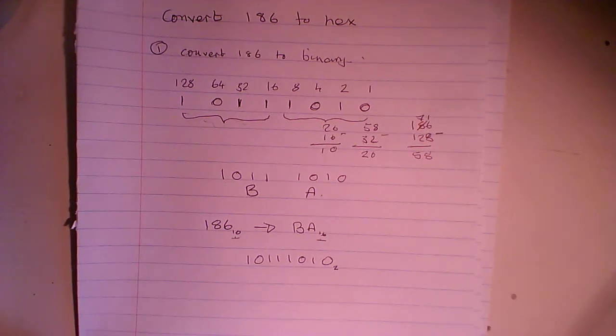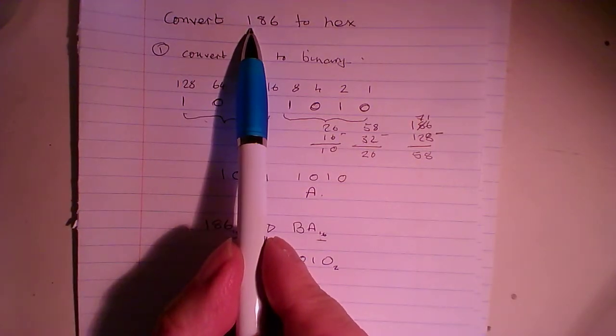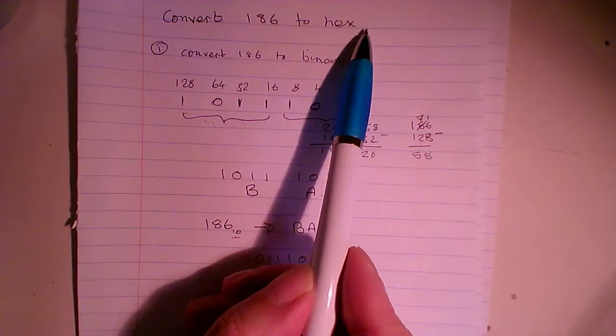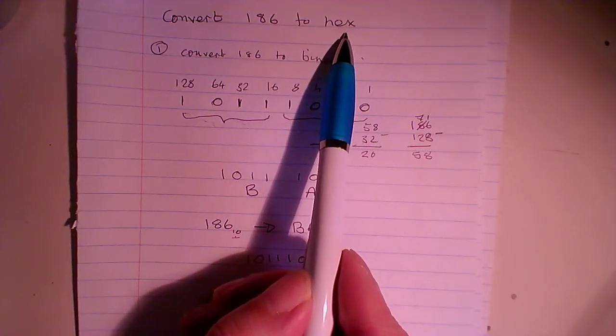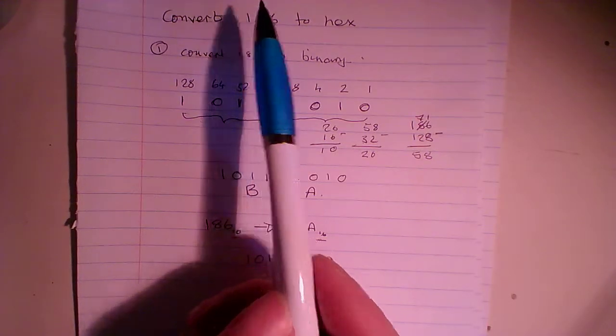So that's the first one. That's converting from denary to hexadecimal. In the next video we'll look at it the other way around. If we're given a hexadecimal number, how can I convert that to denary?